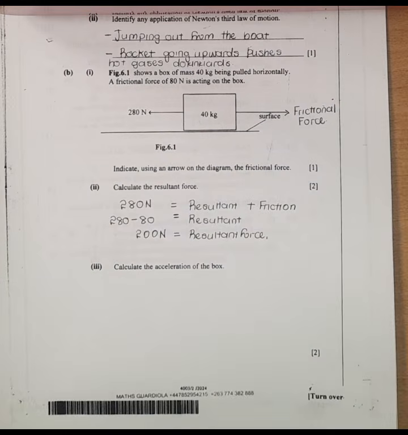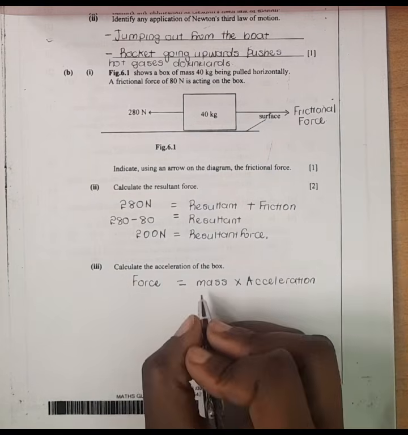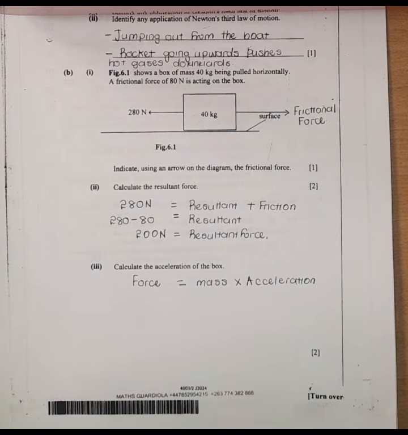And then finally on part 3, it is saying calculate the acceleration of the box. So you should know Newton's second law of motion. It says force is equal to mass times acceleration. In this case, we want to find acceleration, so we divide both sides by mass.